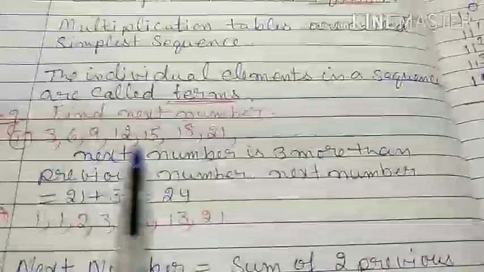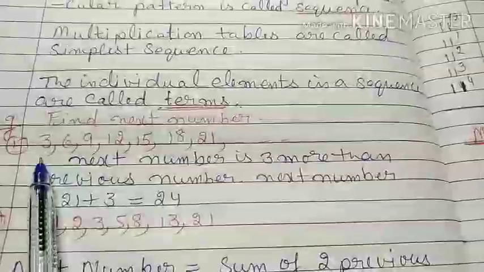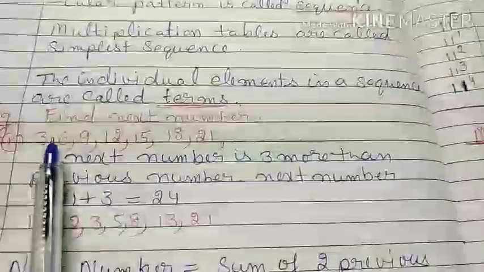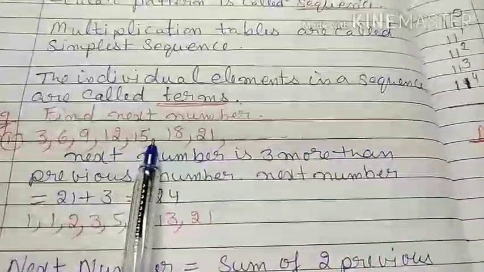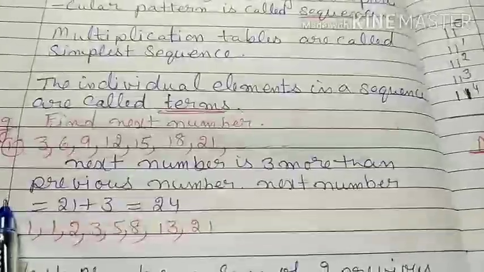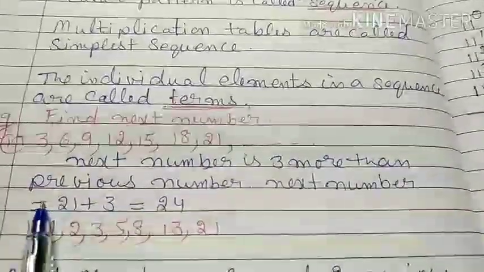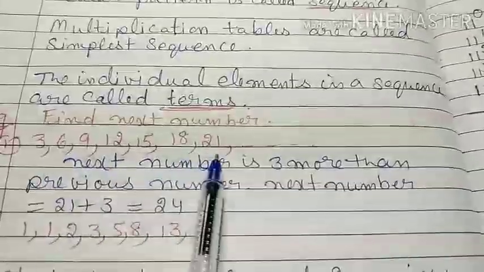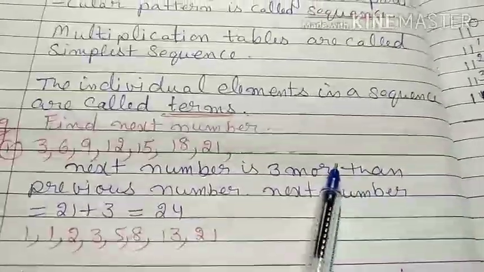Here I have this 3 table series. If you add 3 to the previous number, you get the next number: 3 plus 3 is 6, 6 plus 3 is 9, 9 plus 3 is 12, 12 plus 3 is 15, 15 plus 3 is 18, 18 plus 3 is 21. It means the next number is 3 more than the previous number. If the series has blanks, it is an endless series, so there is no end.